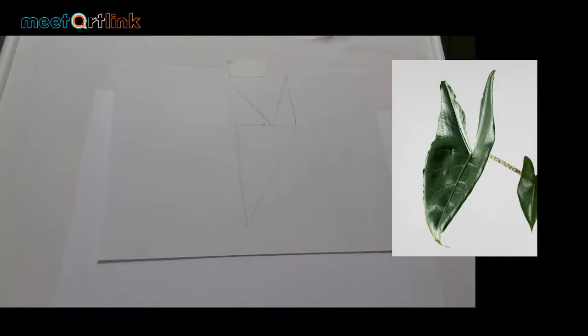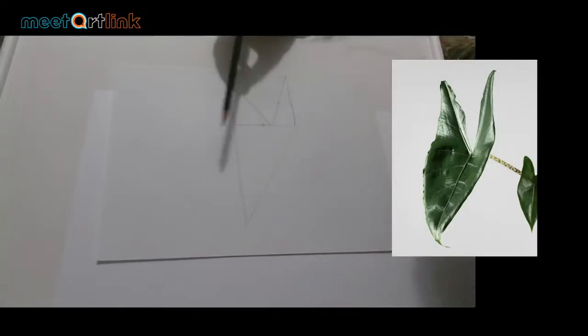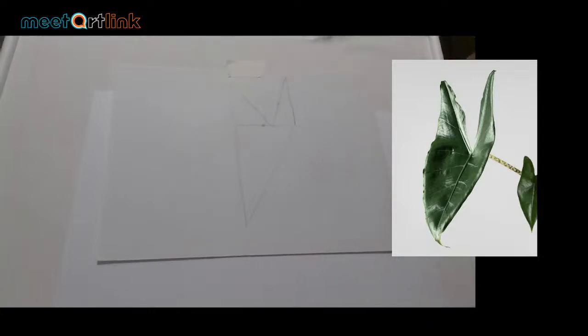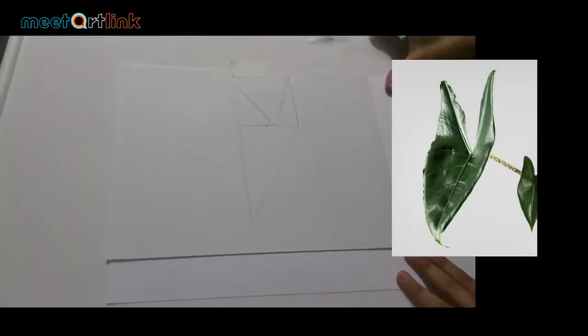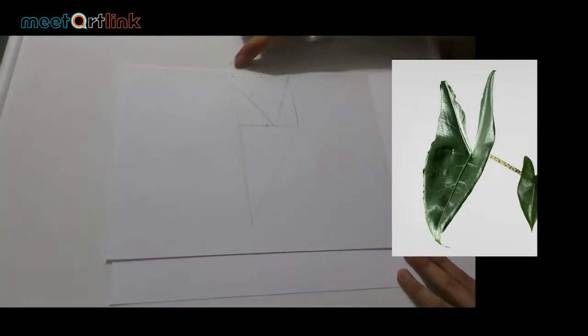So if we look at a leaf like this, what we want to convey with a line is just a change of light. In here we have a lot of light, we have just a wide empty space, and in here we have the darkness of the leaf. So that's what we're doing with lines. When we're doing all these lines, what we really want to show is this change of light.